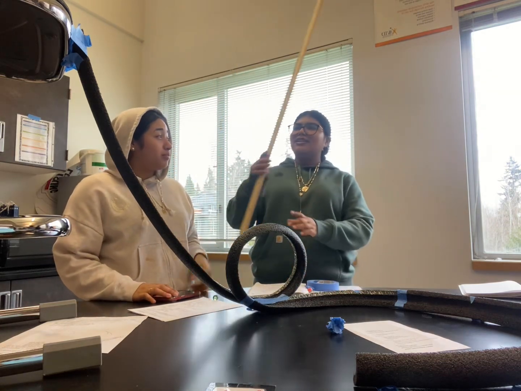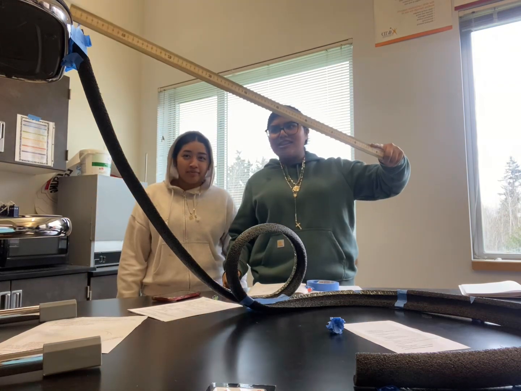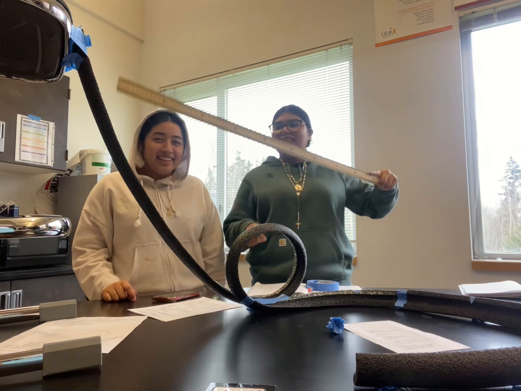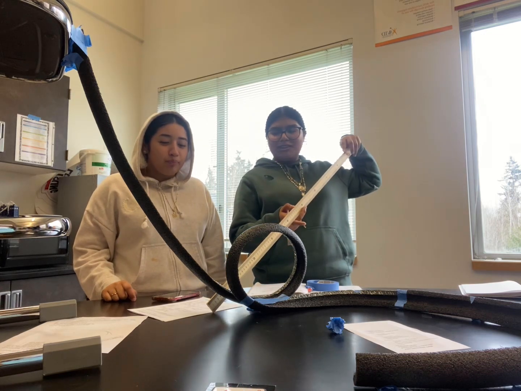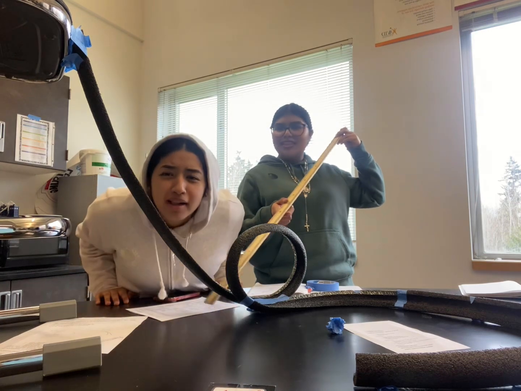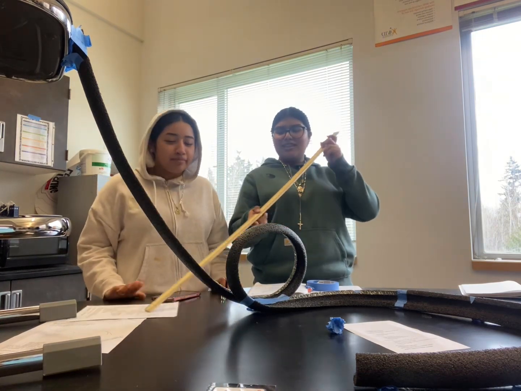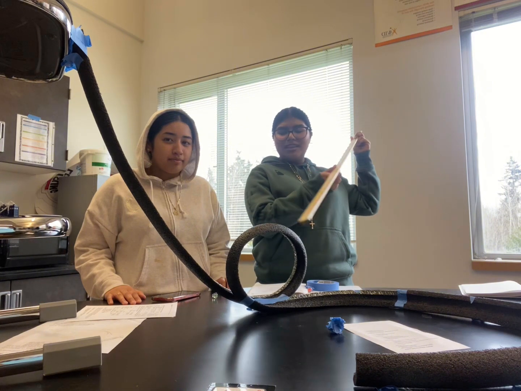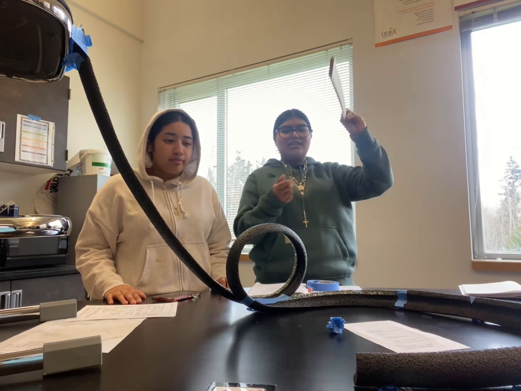This is our starting point right here, where the marble drops from. This is the end, the before the loop. This is the middle of the loop, right in the center. This is the end of the loop, and then this is the end of the track.